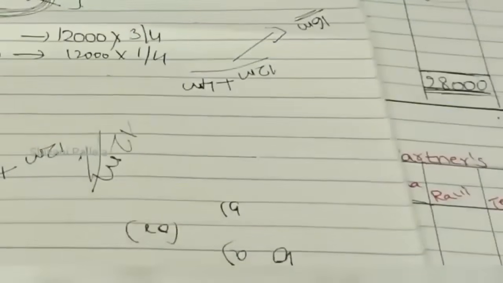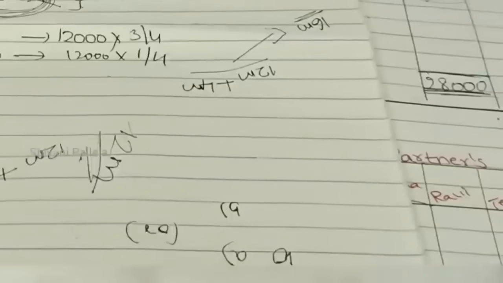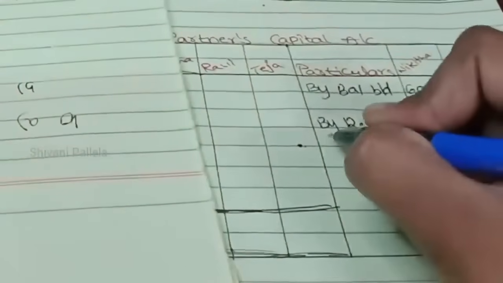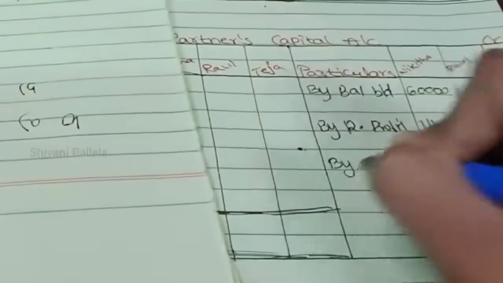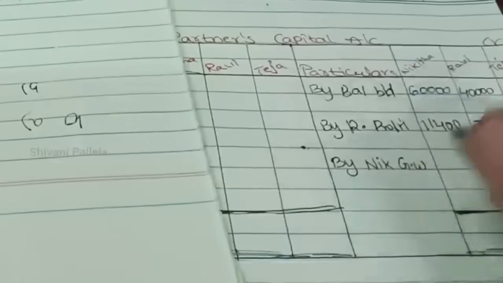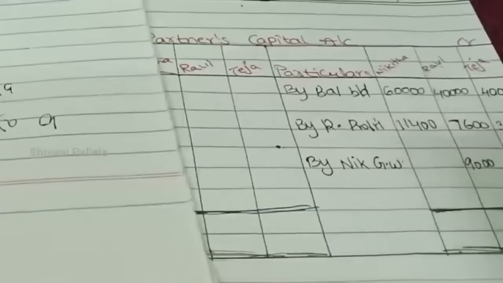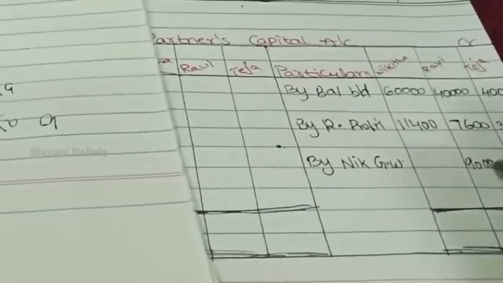So where we need to enter that in the partners' capital account, means the 12,000, how we need to enter? Ravi is transferring to Nikita and Ravi is transferring to Teja also. So here I am writing: By Nikita goodwill account. Ravi is sharing 9,000 of Nikita's share. So here I am putting it.